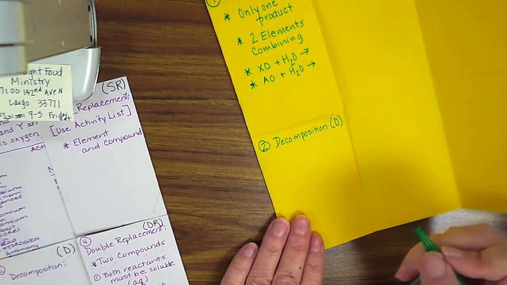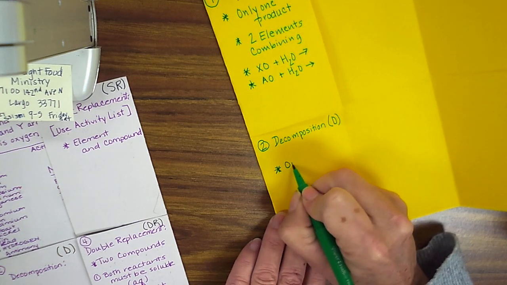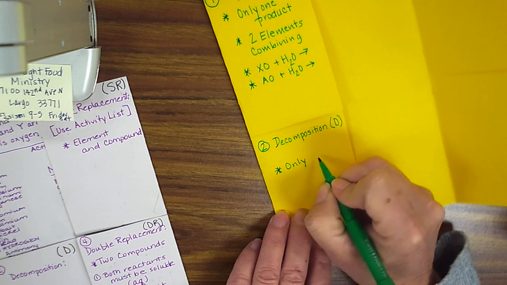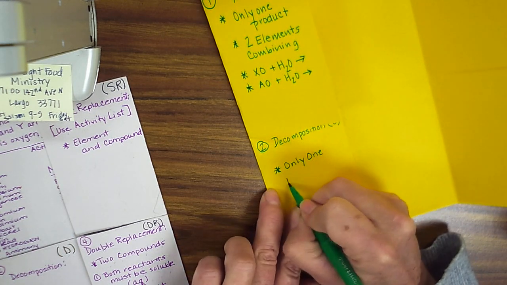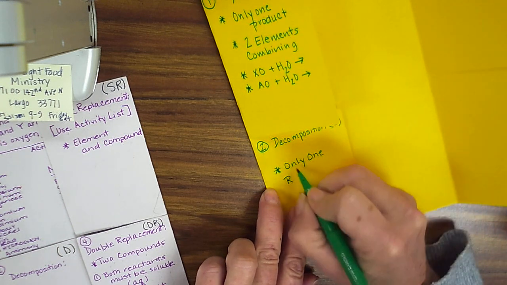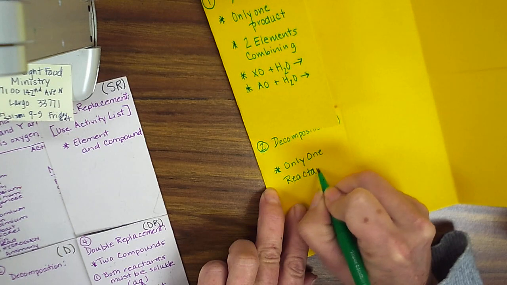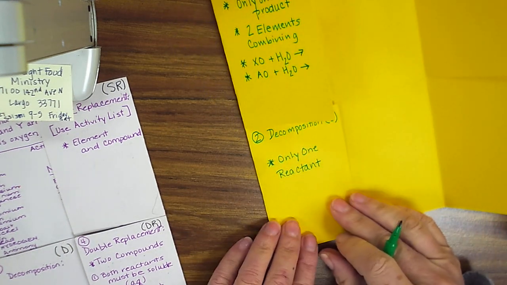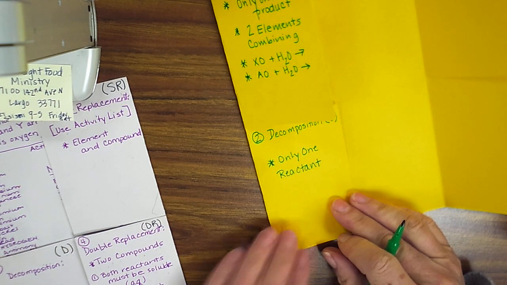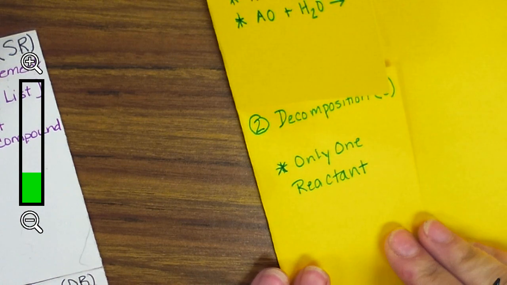The way that you recognize this is there's only one reactant. Because if it's decomposing, then if there's only one reactant, only one thing can be happening. It's not reacting with anything, so it's got to be decomposing.